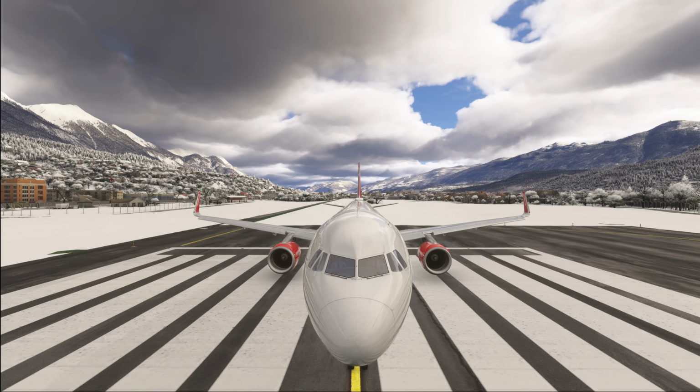A lot of you have asked me recently if I could do a couple more abnormal procedures, and we absolutely can. So today we are sitting in Innsbruck in the Airbus A321, and it is a rather heavy A321 at around 77 tons of gross weight.